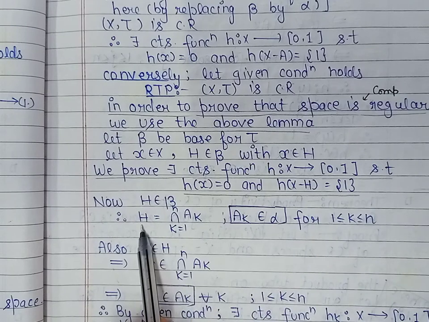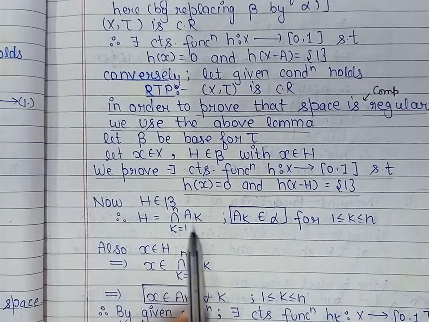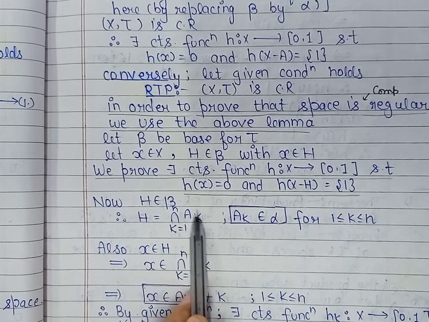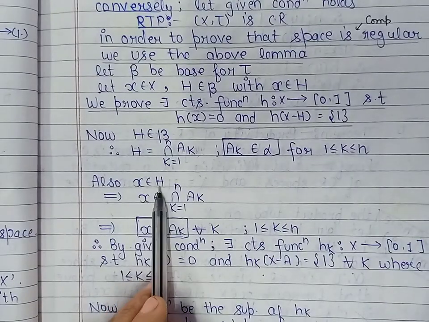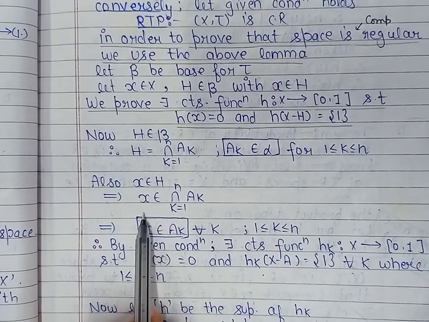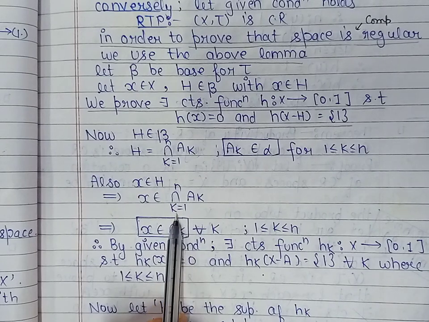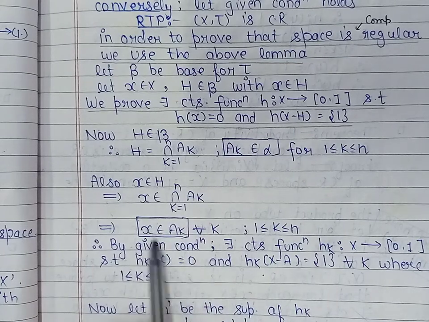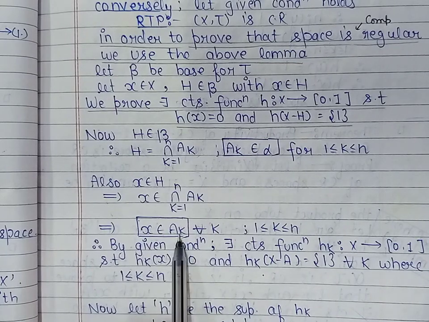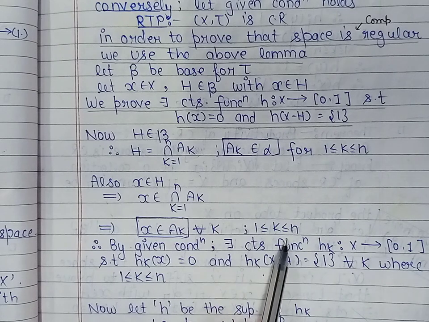So we can write H equal to the intersection of A_k, where k varies from 1 to n, and these A_k are members of the subbase. Now because x belongs to H, it means x belongs to the intersection of these A_k, where k varies from 1 to n. So by definition of intersection, x belongs to each A_k for every k from 1 to n.